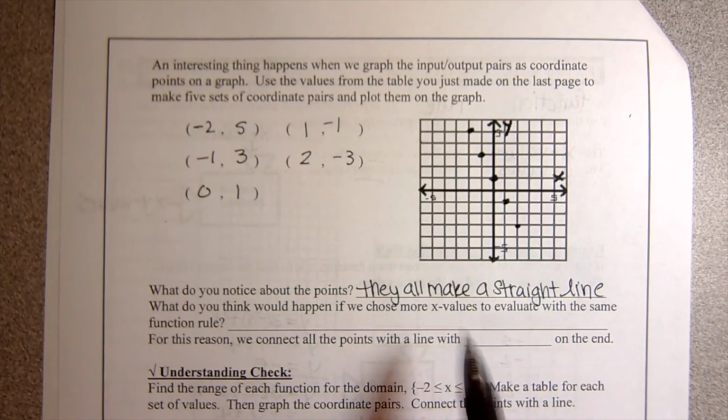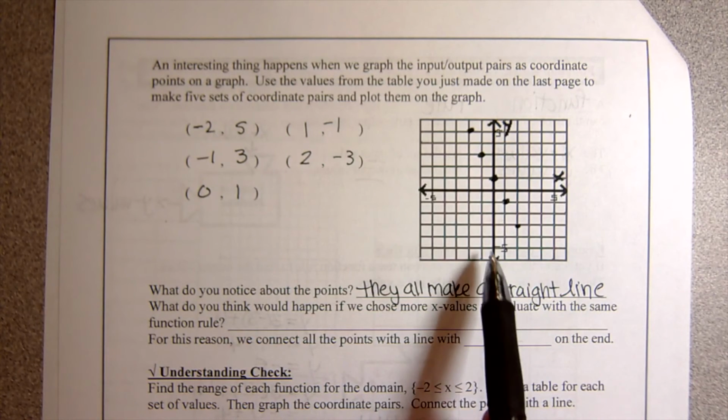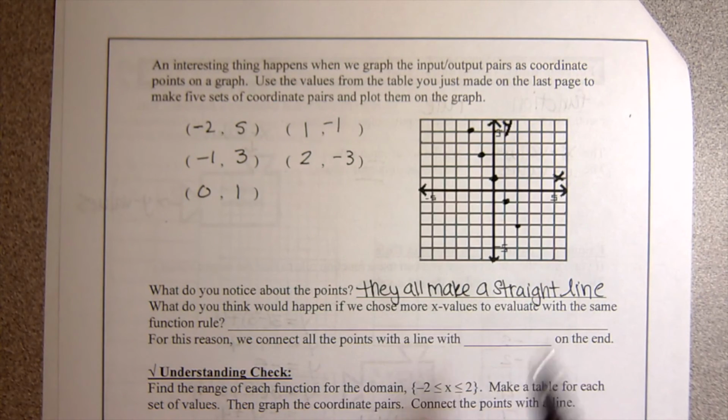What do you think would happen if we chose more x values, so we put more numbers in the domain and evaluated it with the same function rule? It would all still fall on the line.